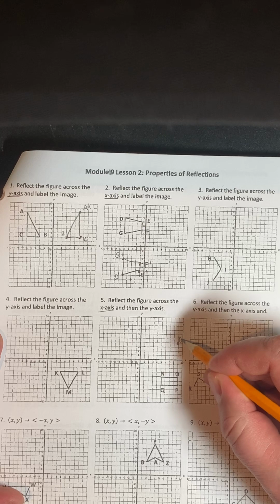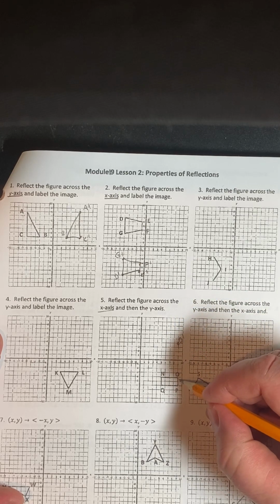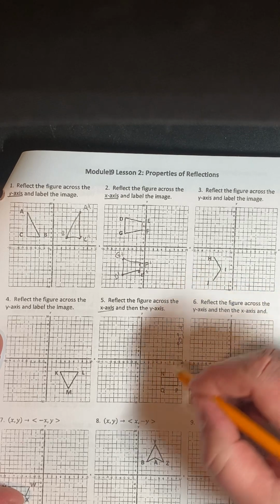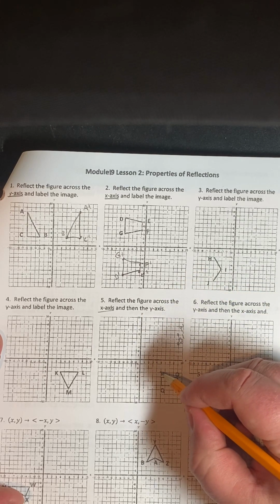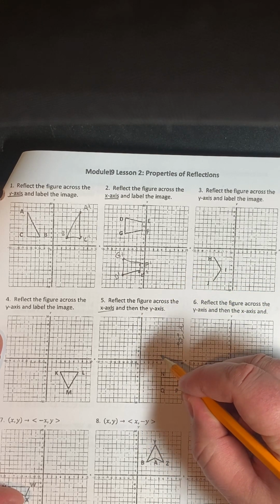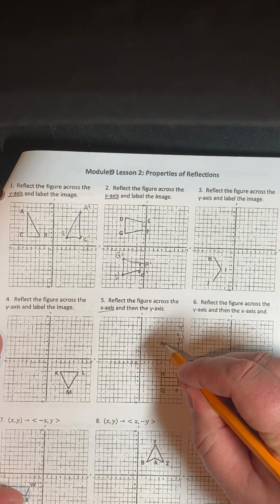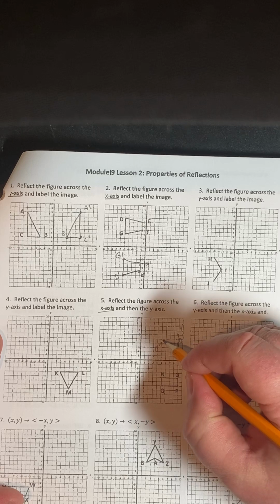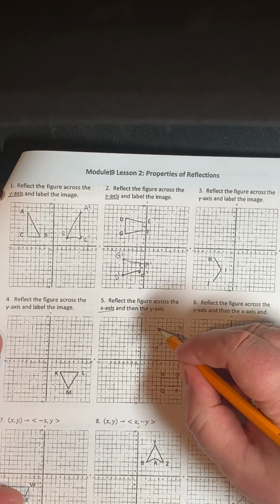So that's O prime. P is 2 away from it. I'm going to do this quickly. So P prime is up here. Then you have N, which is 1, 2, 3, 4, 1, 2, 3, 4. So here's N prime. And looks like that's a Q. So 2 more is Q prime.